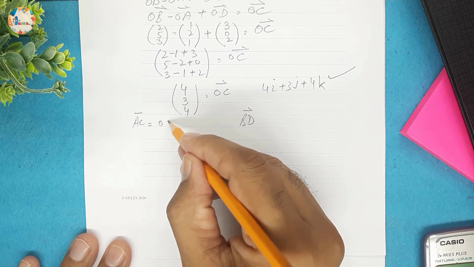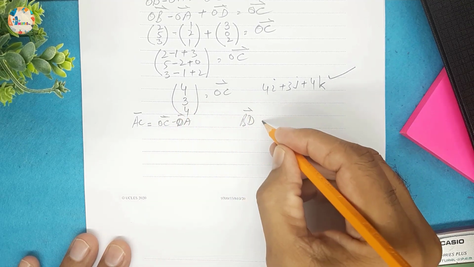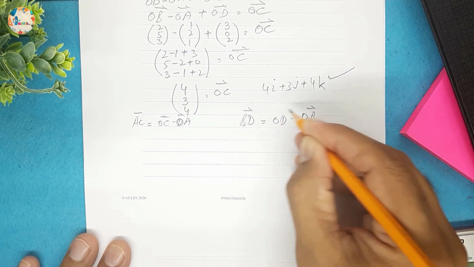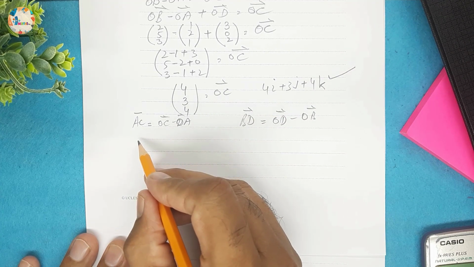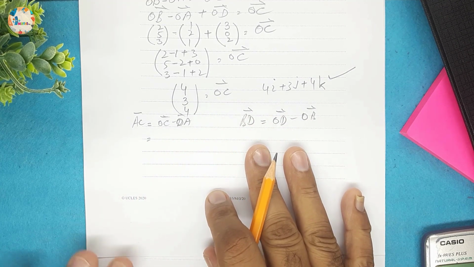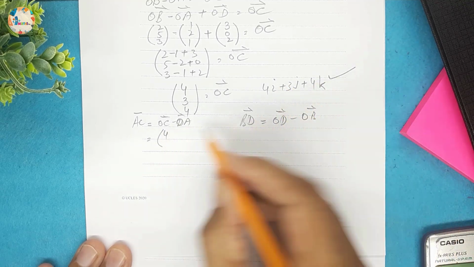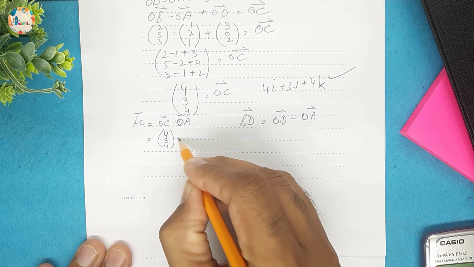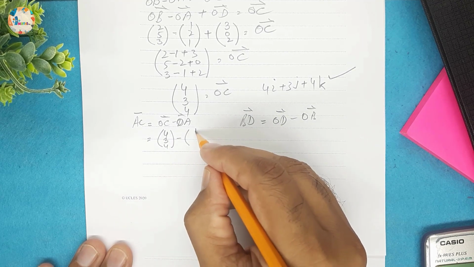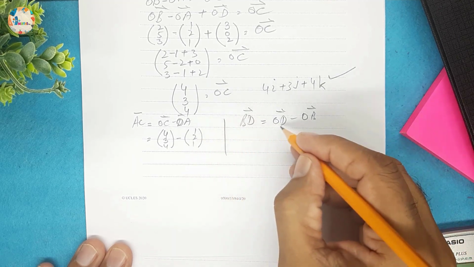So AC will be OC minus OA, and BD will be equal to OD minus OB. We have these values. OC is 4, 3 and 4, and minus OA is already provided, which is 1, 2 and 1. Similarly we can find BD as well.